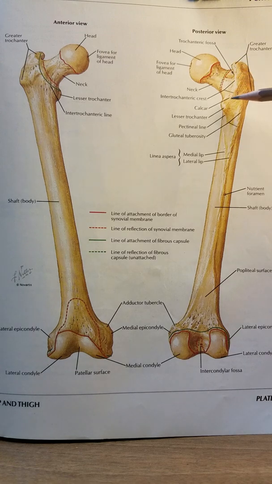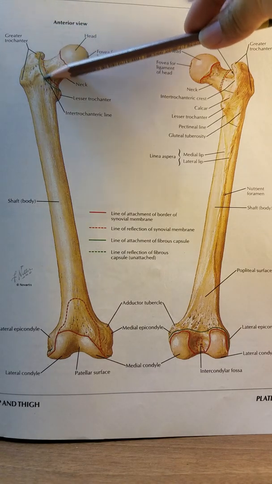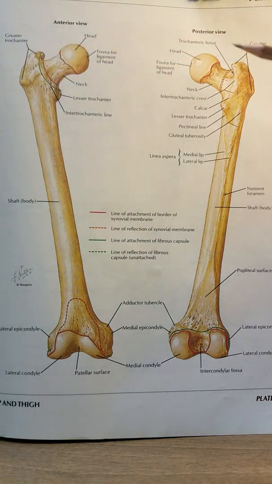The lesser trochanter is conical in shape, right? And below it is continuous with the line known as the spiral line. Now, as we talked about before, here you have the intertrochanteric line, and here you have the intertrochanteric crest.